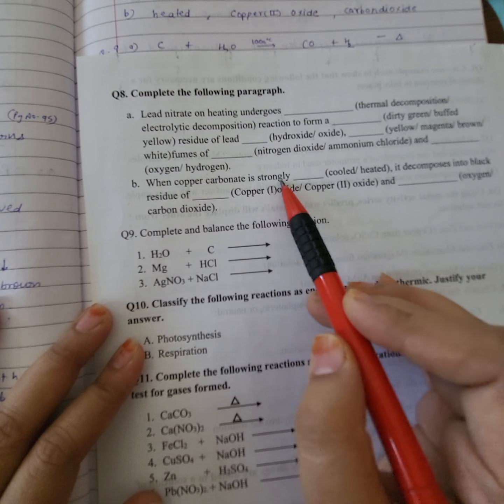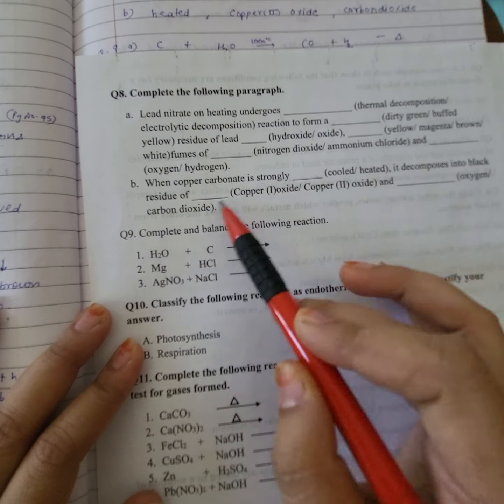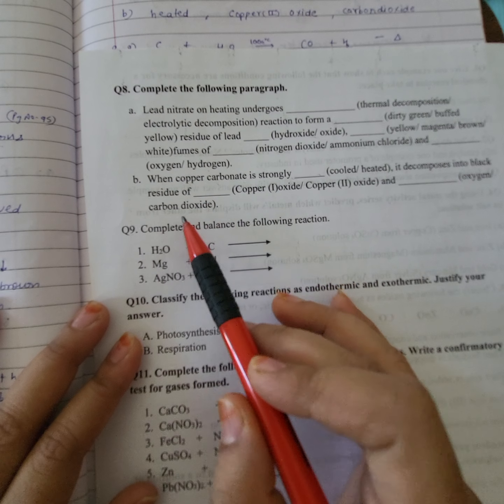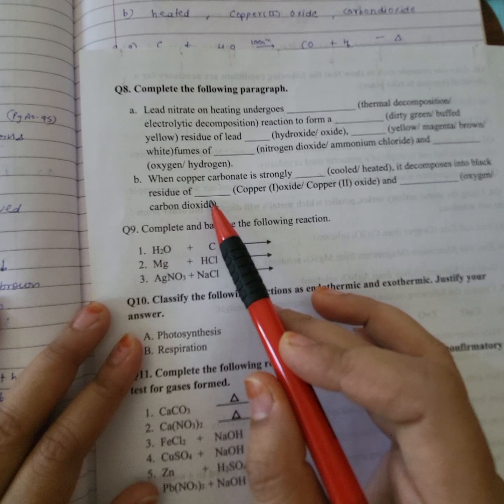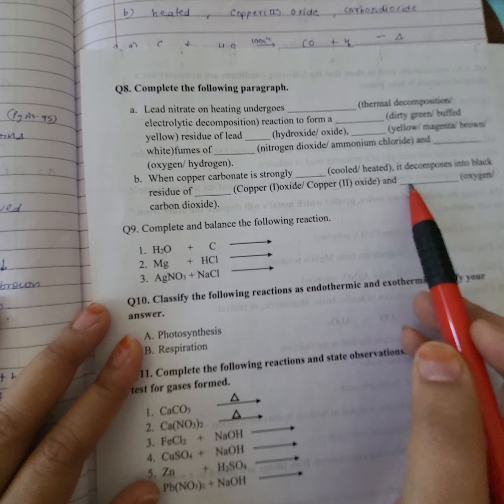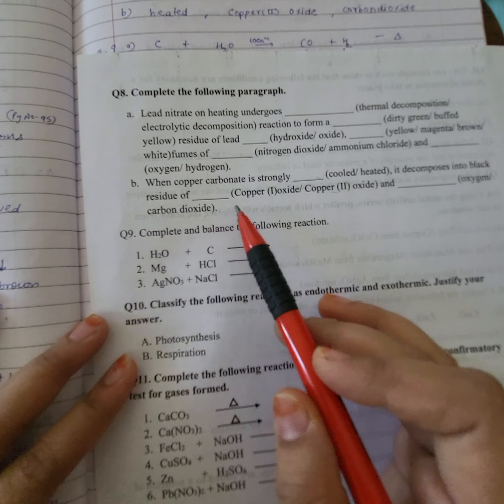When copper carbonate is strongly heated, it decomposes into a residue of copper(II) oxide and carbon dioxide gas.